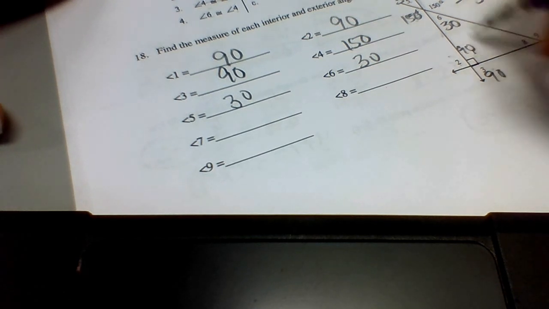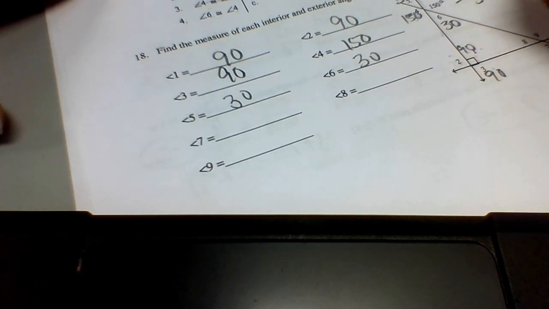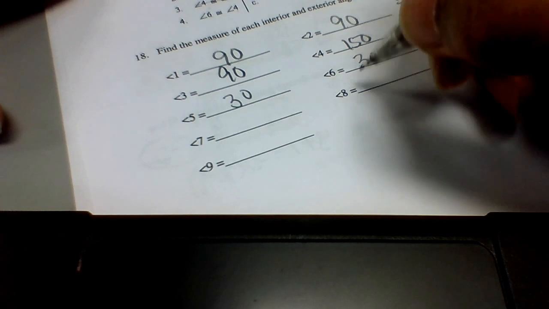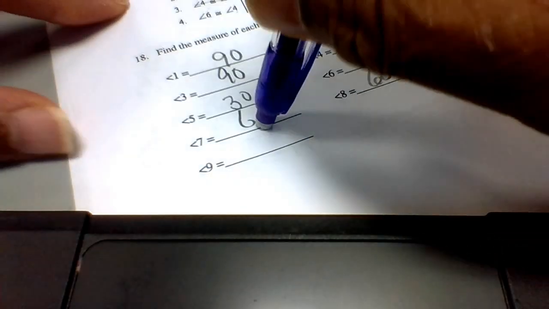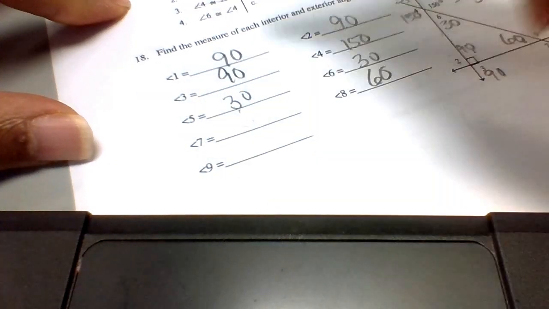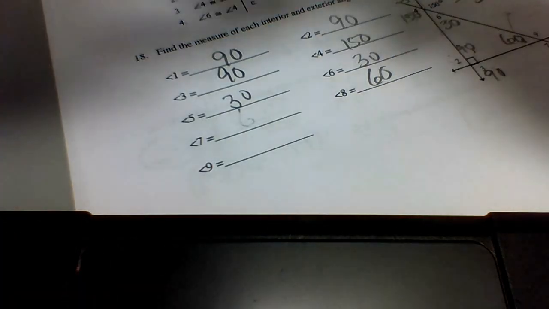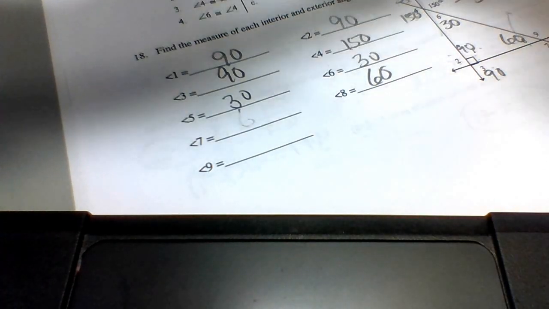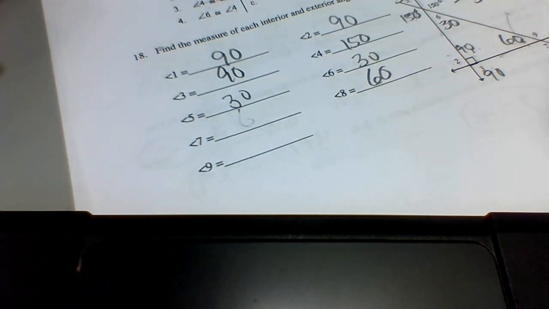And you can add these two together, 90 plus the 30, which will give you 120. Subtract that from 180, and you get 60. So angle 8 is 60 degrees. And then if you know this is 60 degrees, that means this forms a straight line.